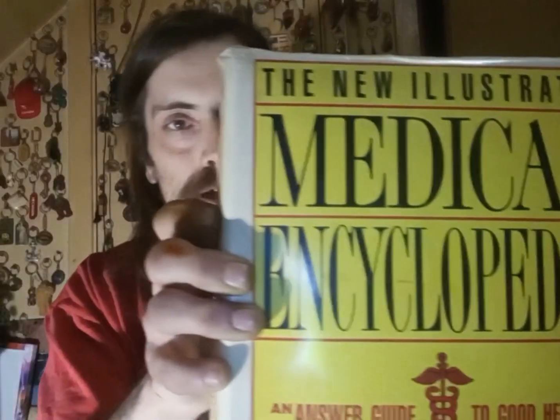So I was going to get into how your inner ear works together to get this done. And for today's episode, I'm going to use an illustration from the New Illustrated Medical Encyclopedia, an answer guide to good health, edited by Robert E. Rothenberg, for reference.